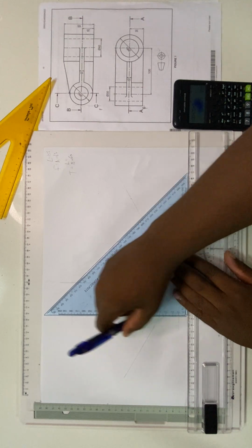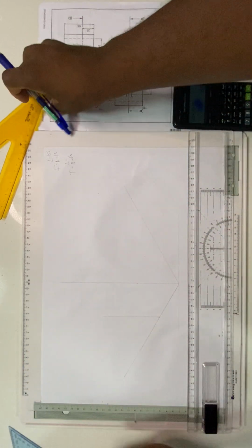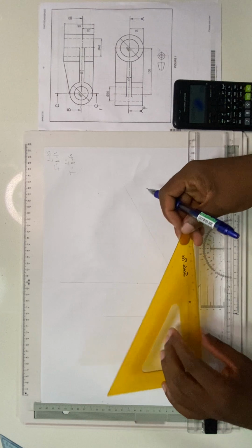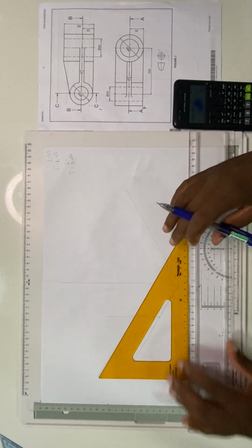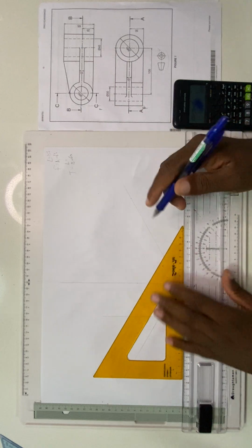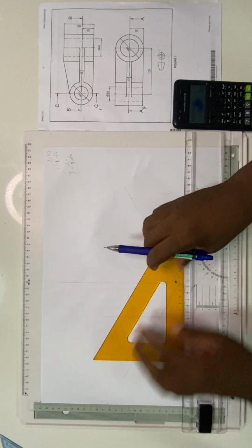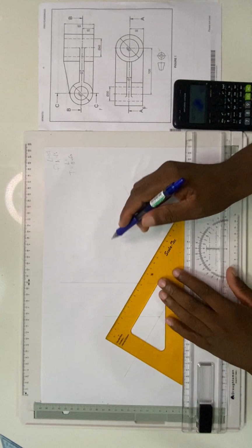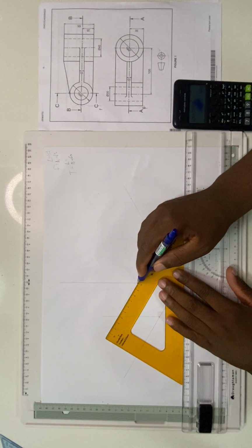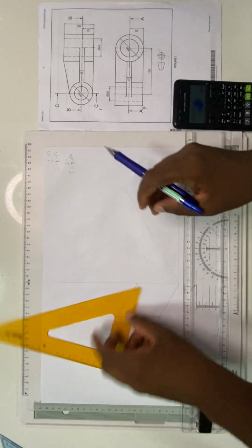And I'm going to draw my vertical line here. Guys, please avoid by all means using the 45. Always use our 60 set square. But looking at my ruler, I'm not happy with the measurement of the ruler. You're going to have a line that goes that side there.